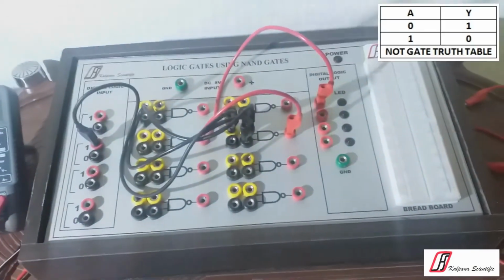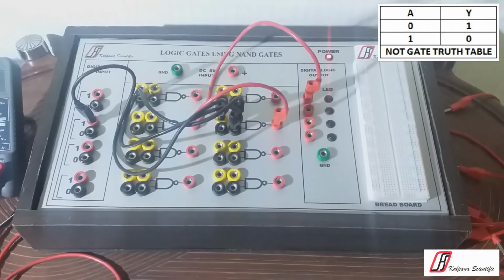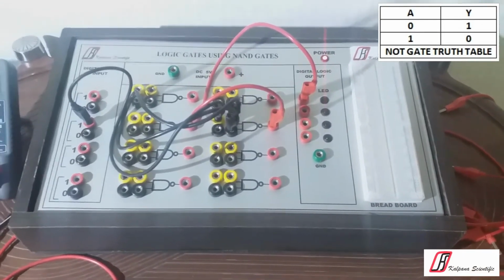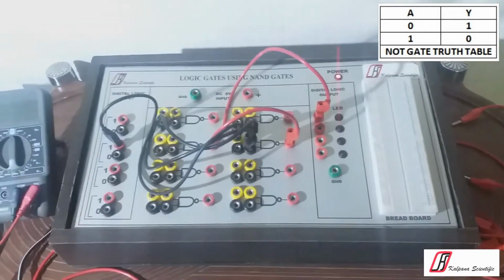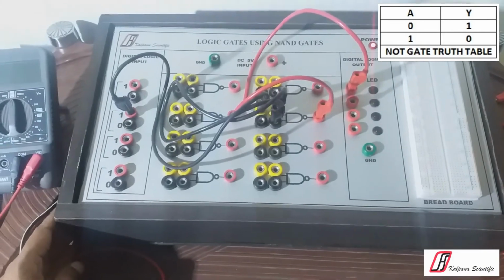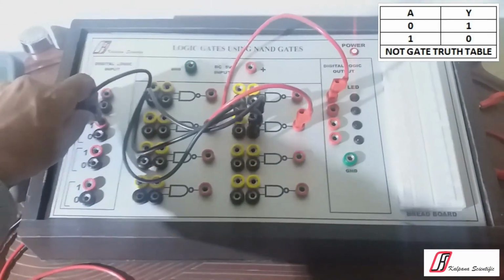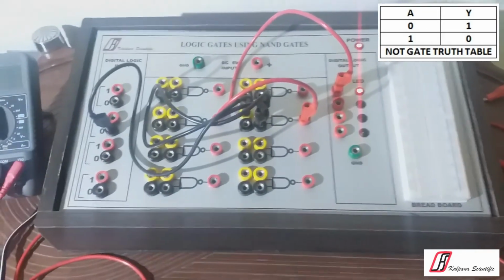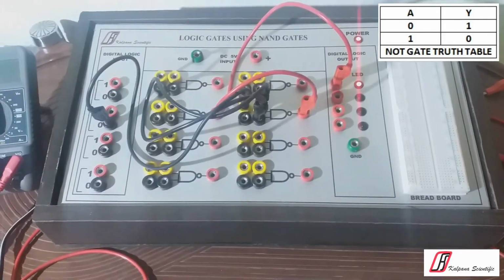Turn on the key. Here we can see that at the output the connected LED is not glowing, that is the output is at logic low state, but the input is at logic high state. Now we shall change the input to logic low state, and we can see that the output is now at logic high state. So this NAND gate is working as a NOT gate.